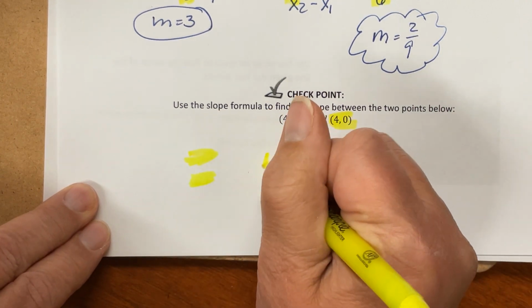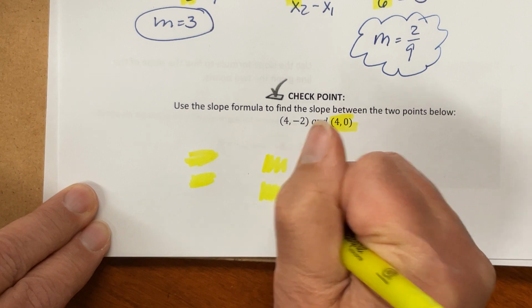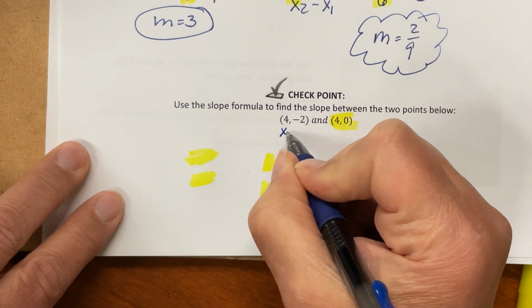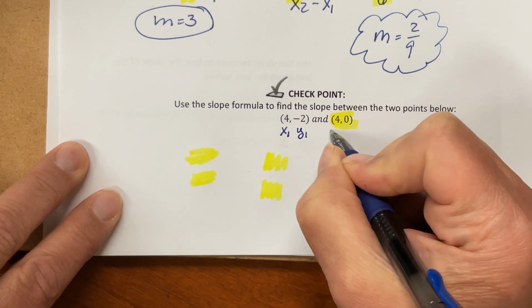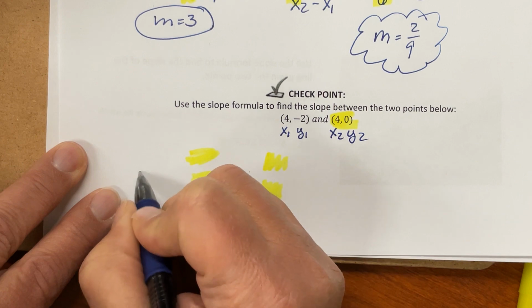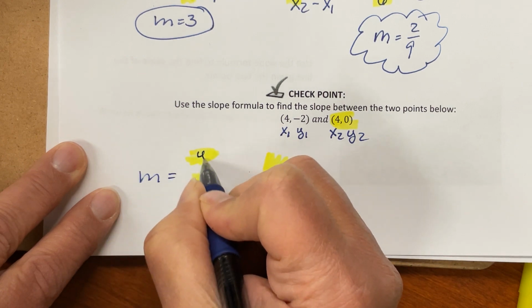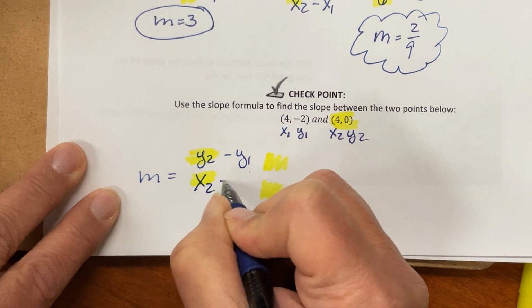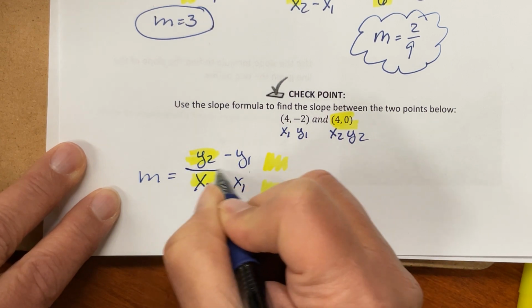And then we're going to substitute in the numbers. Then we're going to get the answers. So first, x1, y1, x2, y2. The formula: m equals y2 minus y1 over x2 minus x1. Almost forgot my dividing line.